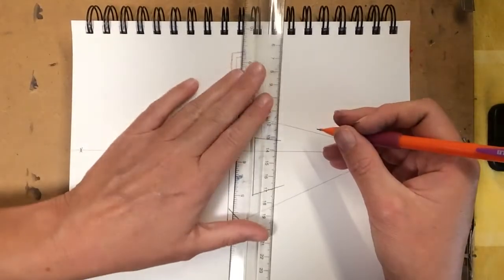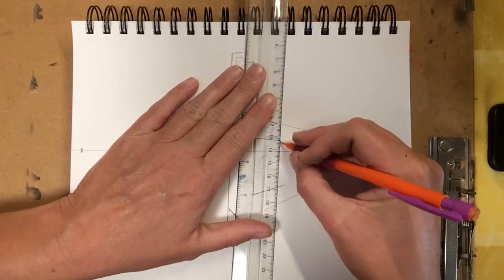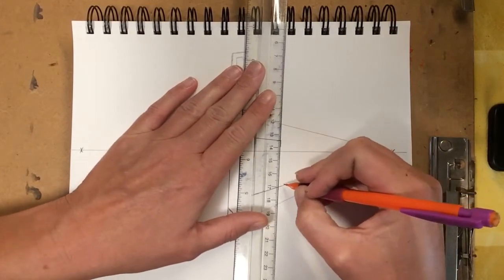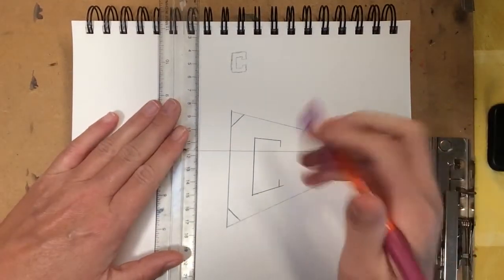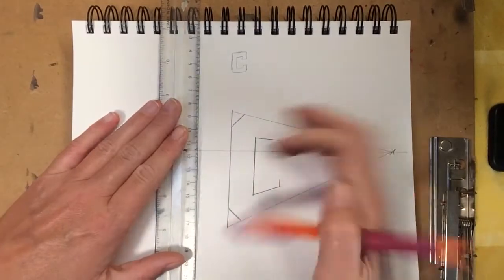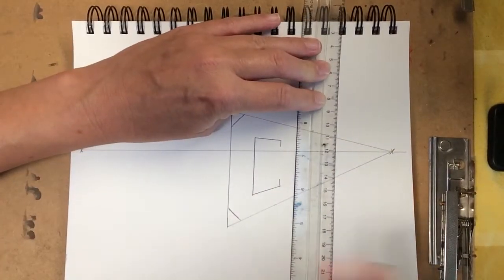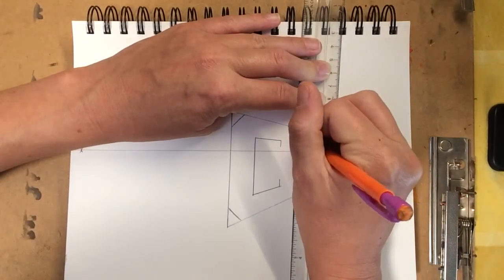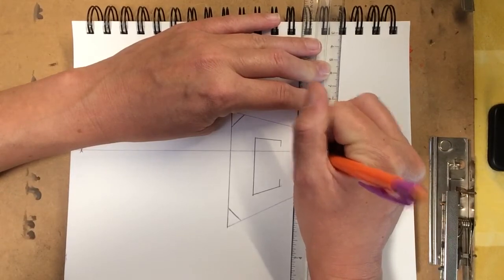Again, my lines that are going to come down are just vertical lines. They're perpendicular to the horizon line.